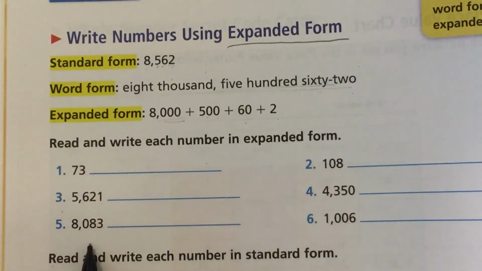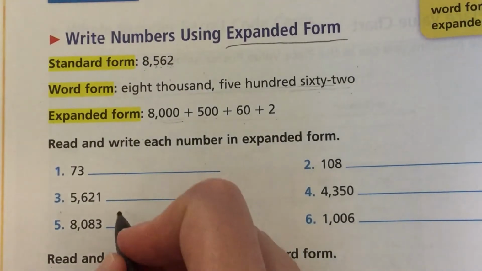Now, looking at these, I'm going to choose one that's a little bit trickier. I'm going to choose number 5 here. And we want to write the number in expanded form. So my 8 is in the thousands place. So there are 1, 2, 3 places after the 8.